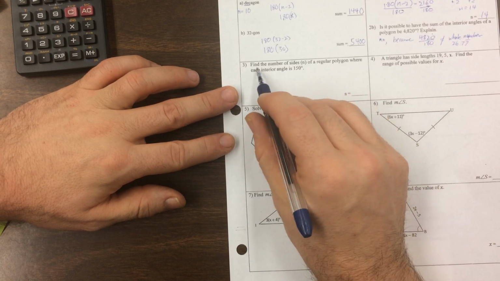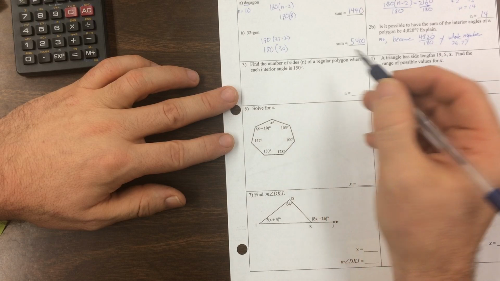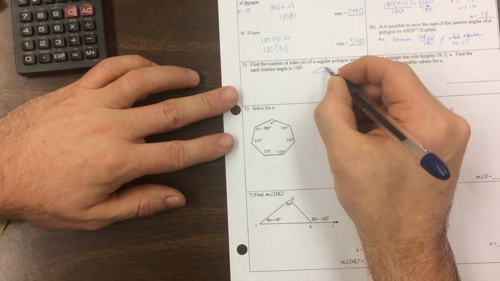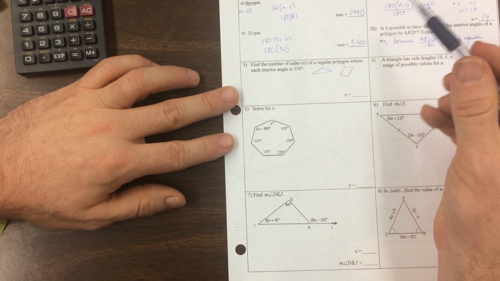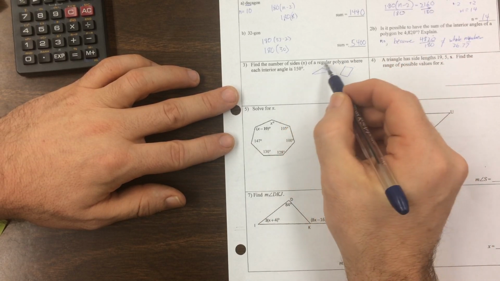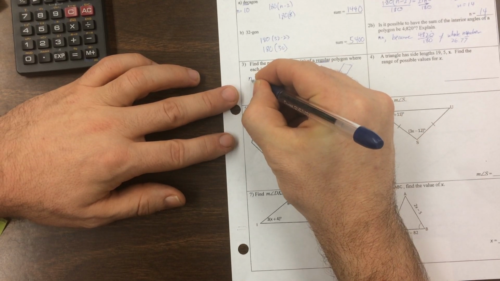All right, now it says find the number of sides of a regular polygon where each interior angle is 150. So if you think about this, a triangle has 3 angles, 1, 2, 3, and it has 3 sides. A square, 4 sides, 4 angles. So the number of sides is also the number of angles. A regular polygon means all the angles are the same. So I'm going to say there's some number of angles, I don't know what that is. If I multiply that by 150, I'm going to get the total angle sum, right?